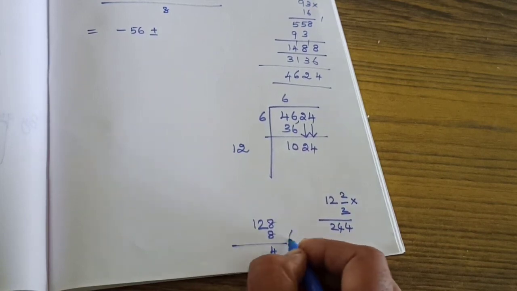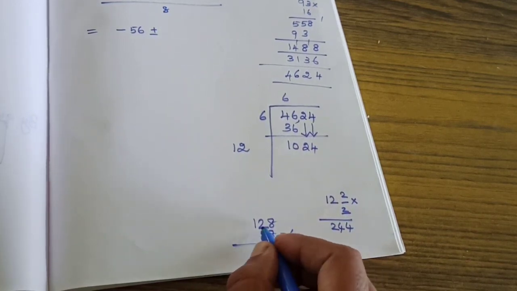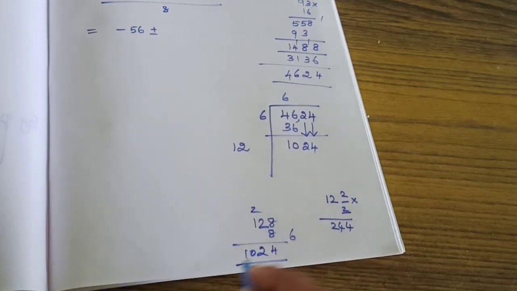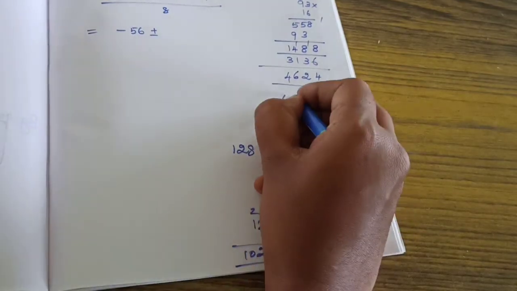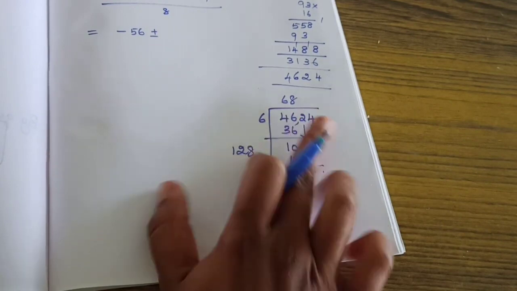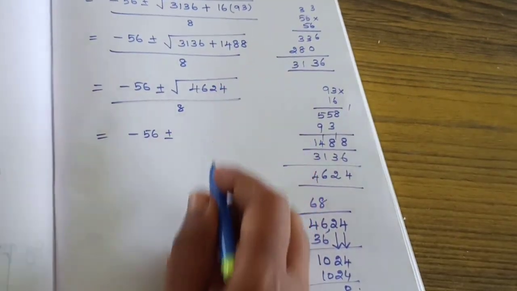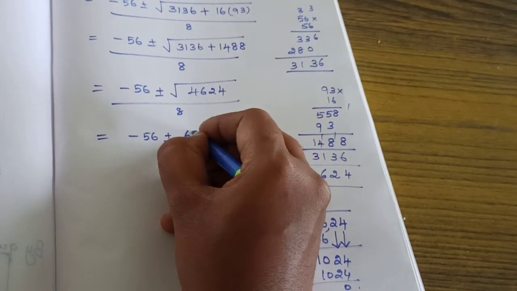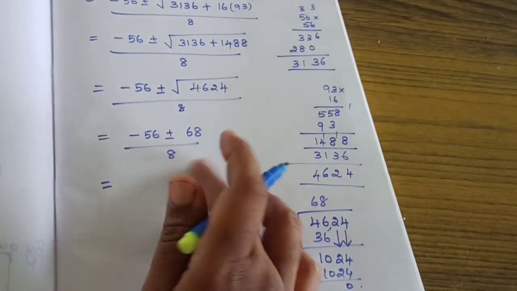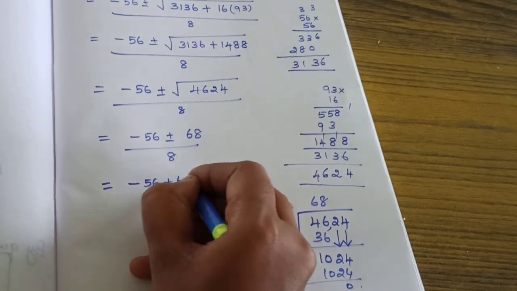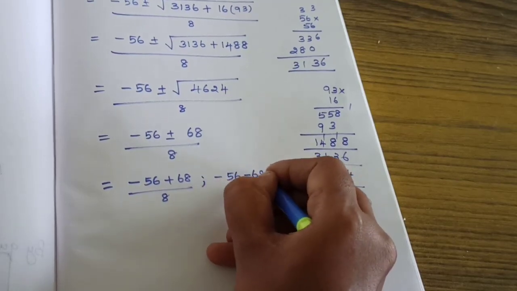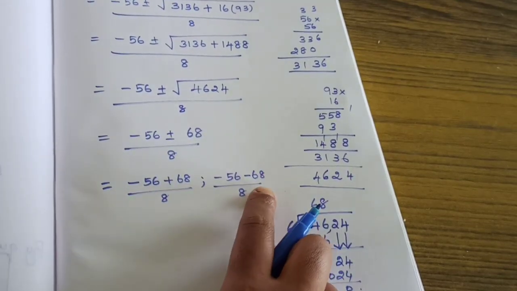8 8s are 64, 6 balance, and here 8 2s are 16, and here 2, 10. So correctly we are getting the answer. So here also 8, here also 8. So 1024. So since it is a perfect square, we are getting 68 as the answer. So square root of 4624 is 68. So 68 divided by 8. Now here contains two terms. We can split this: minus 56 plus 68 by 8 and minus 56 minus 68 by 8. One plus sign and one minus sign.